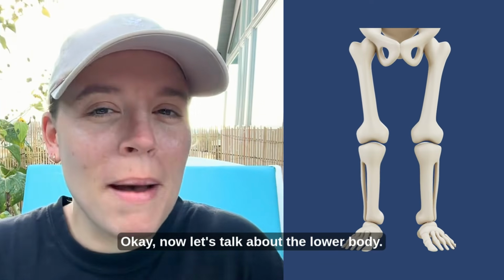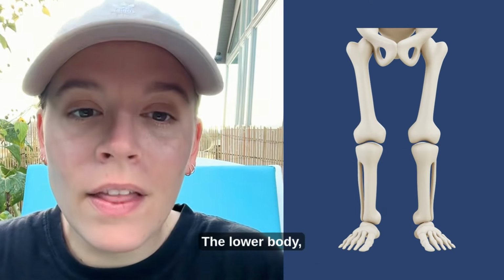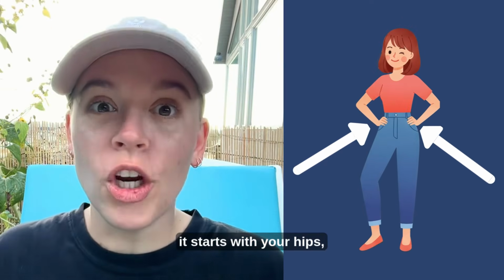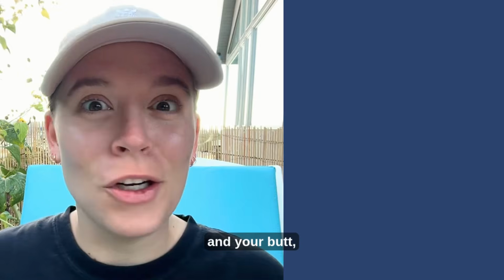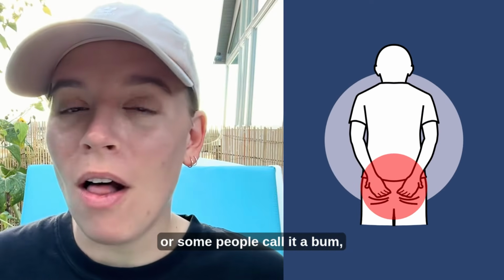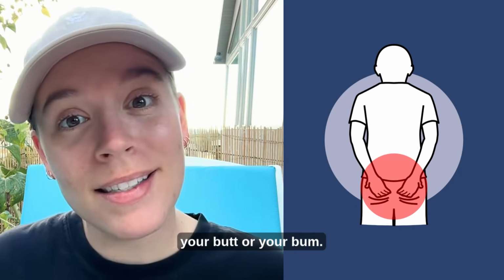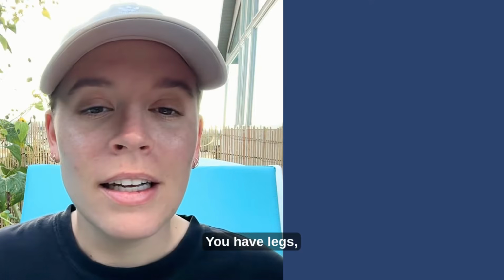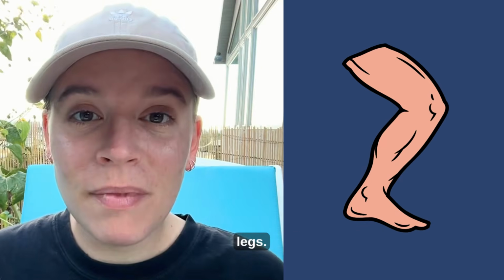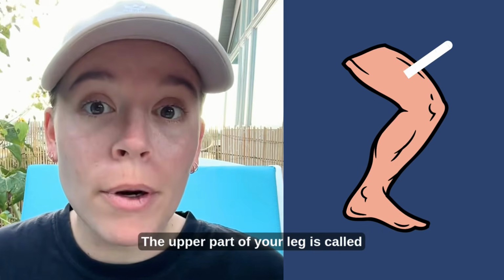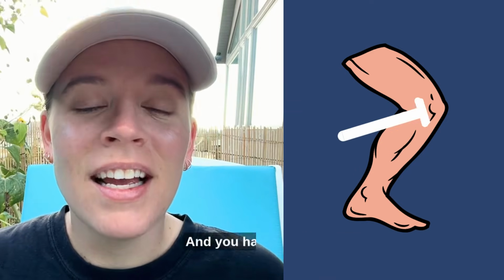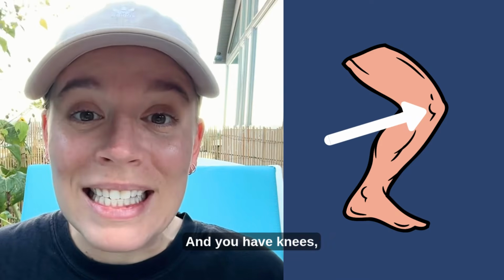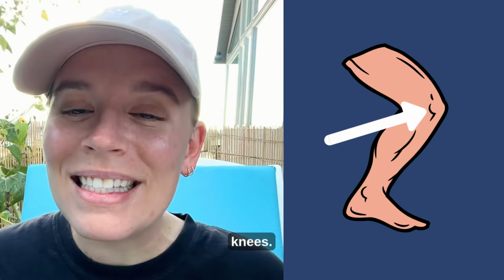Okay, now let's talk about the lower body. It starts with your hips. And your butt, or some people call it a bum. You have legs. The upper part of your leg is called your thigh. And you have knees.